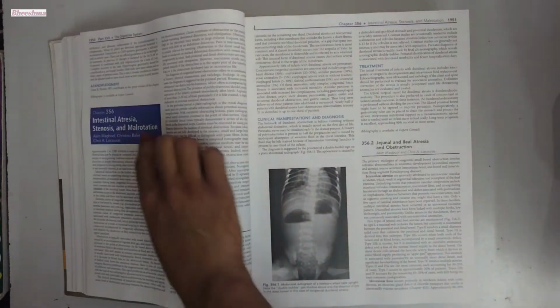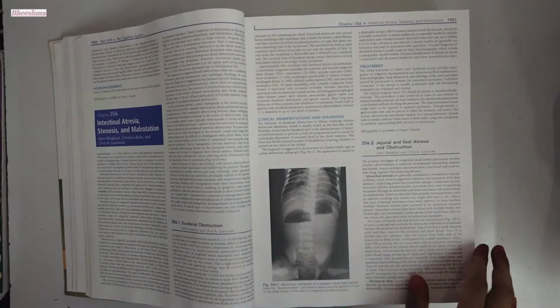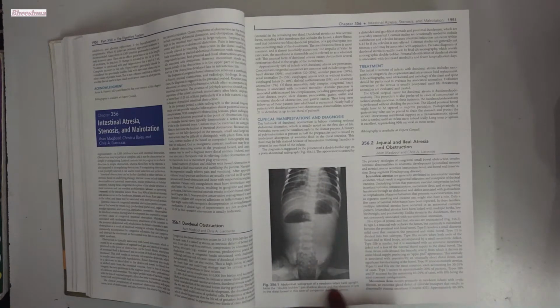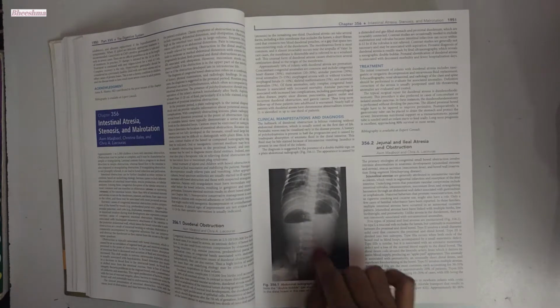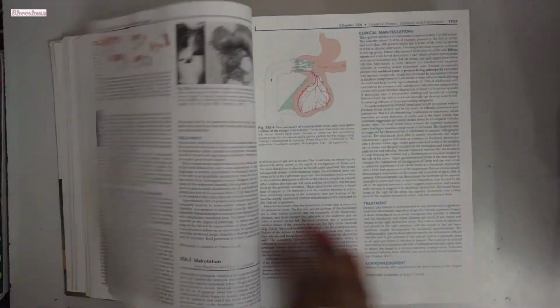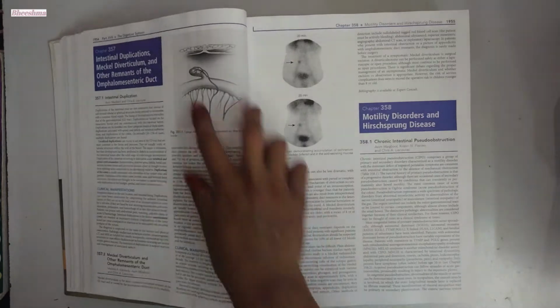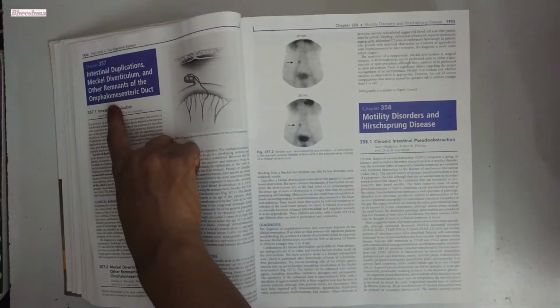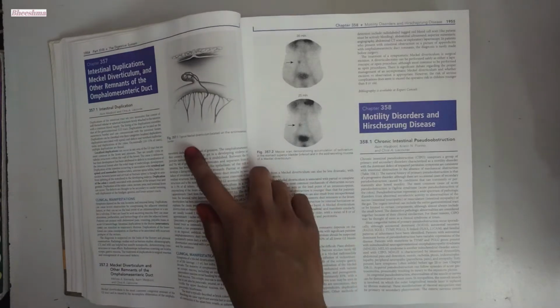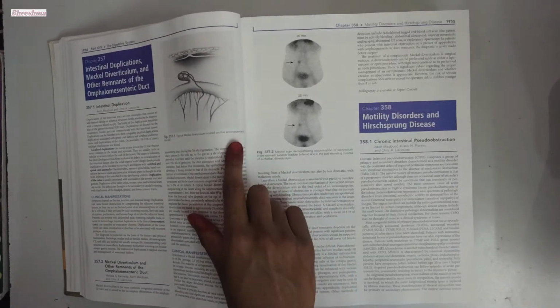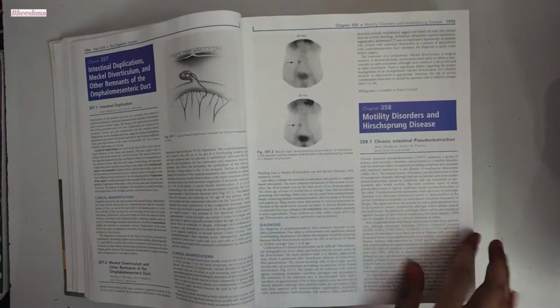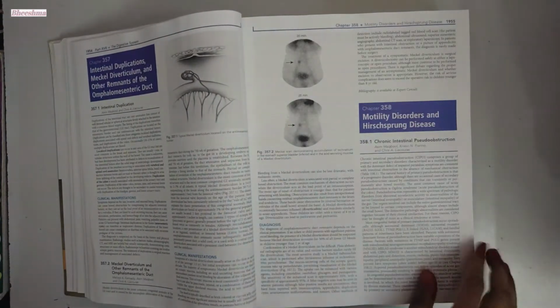Then about intestinal atresia, stenosis and malrotation. And this is the radiograph of a newborn infant held upright. Then about intestinal duplication, Meckel diverticulum and other remnants of the omphalomesenteric duct. Here the typical Meckel diverticulum is located on the antimesenteric border, that is given in the picture.